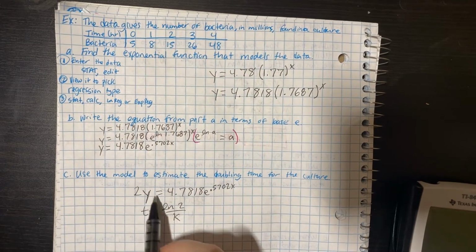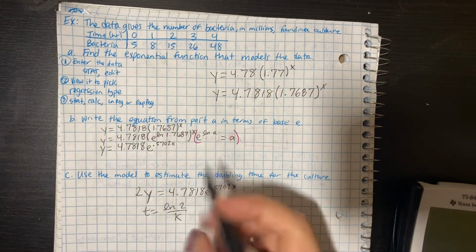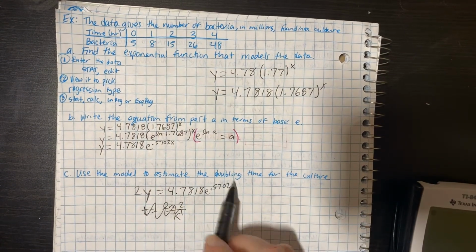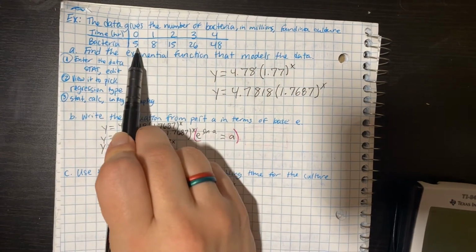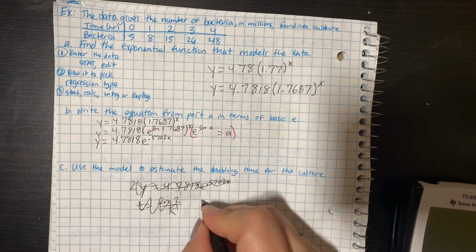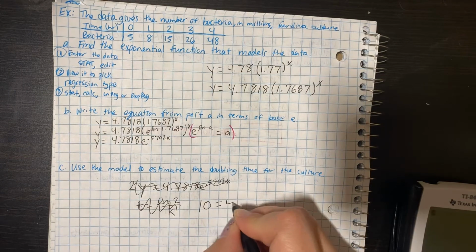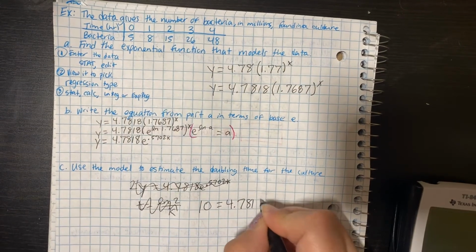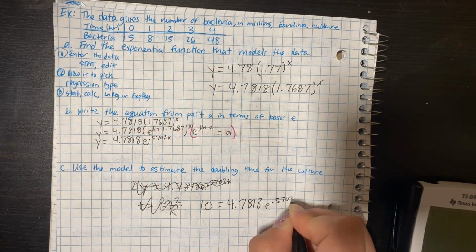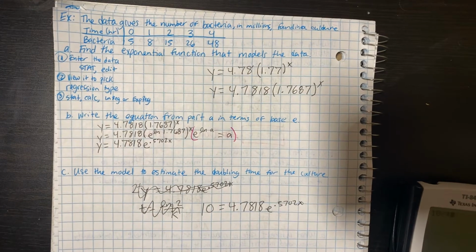Okay, let me try something. Okay, hold on. We want to know when this doubles. So it started at 5. So we want to know when this is going to equal 10, because 10 would be double. See, I need you guys in class so I can talk to you instead of myself, because I'm sure one of you would have found that out before me.